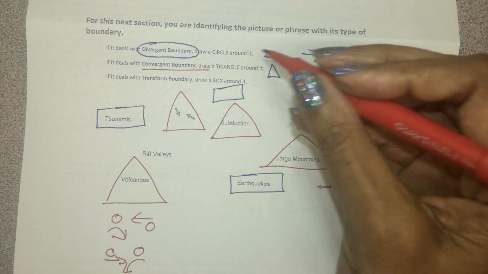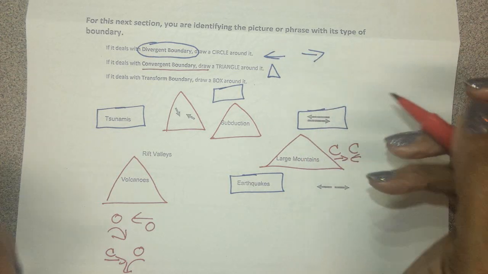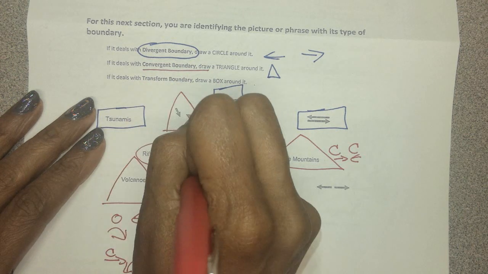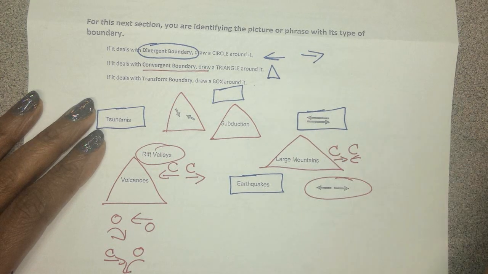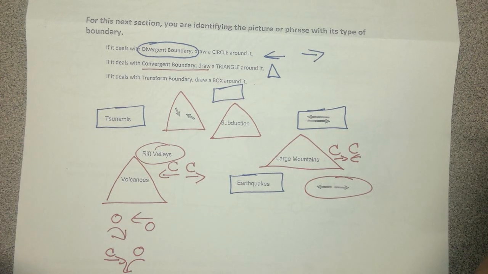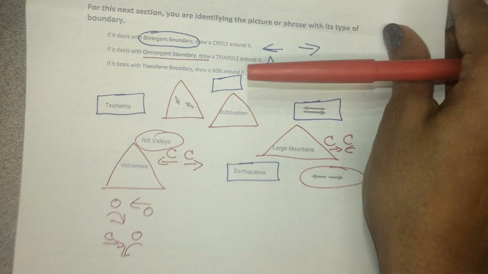Okay, and then we're going to circle our divergent boundaries. Rift Valley occurs at a continent to continent divergent. Those are the arrows for divergent. All right, last page.